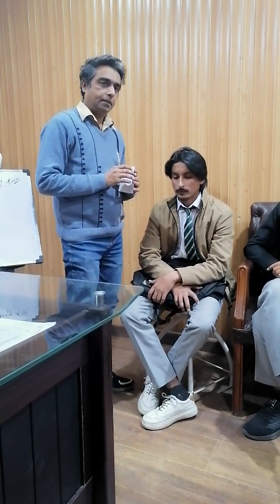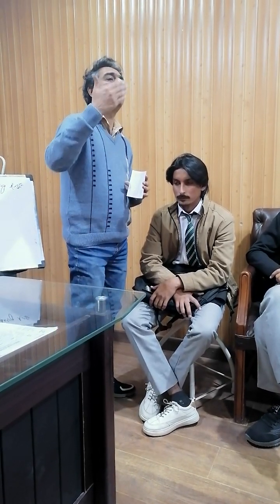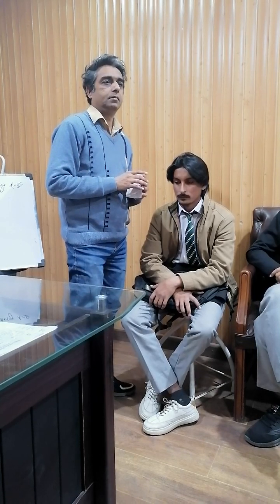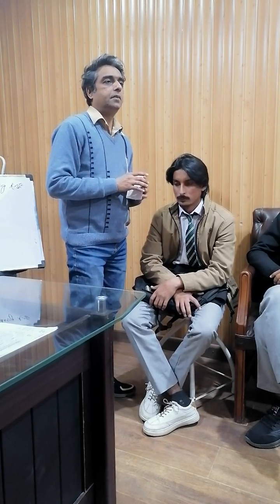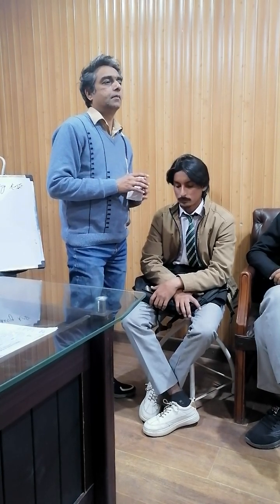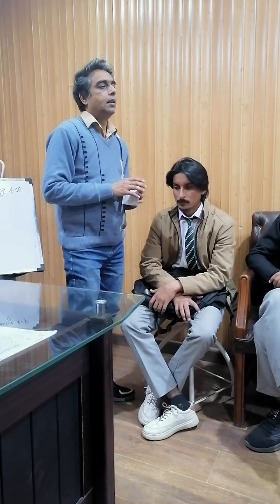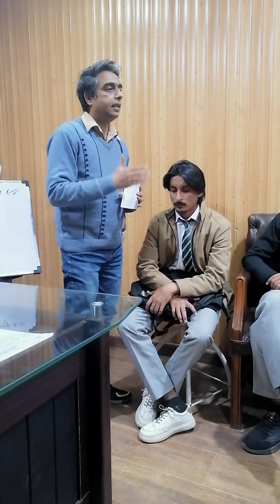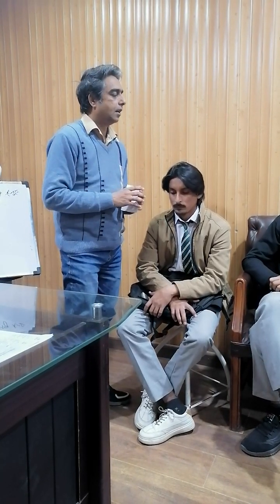In cover test, we see the manifested squint, which is already visible. In uncover test, we see the latent squint, which is the hidden squint. In alternate cover test, we measure both.